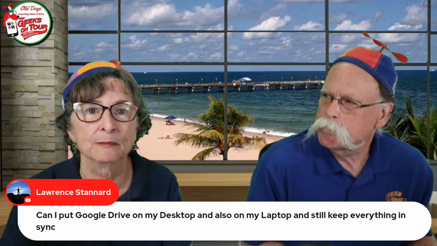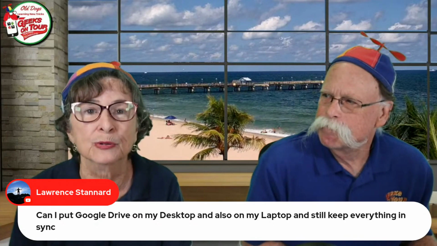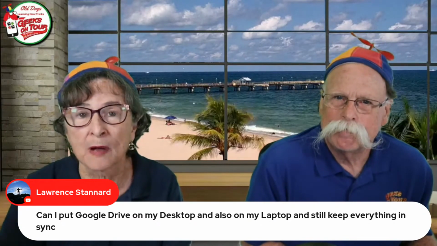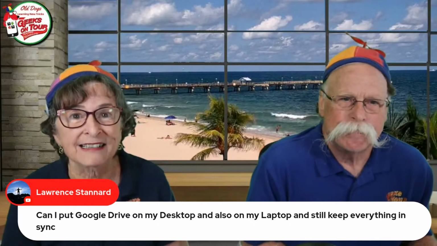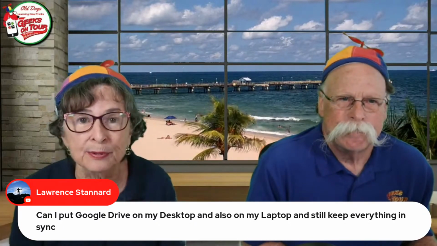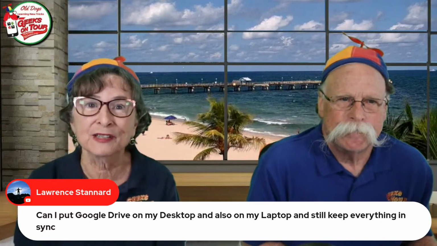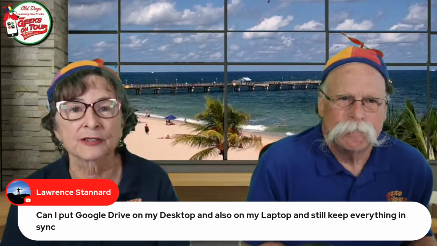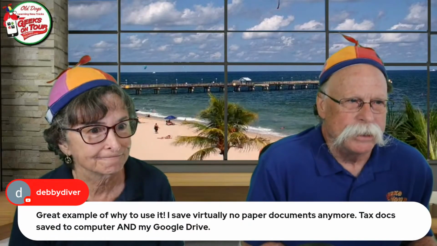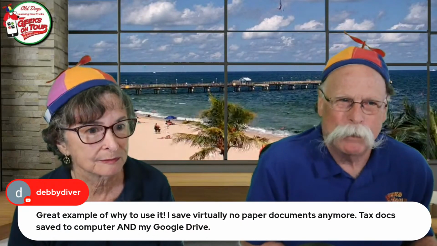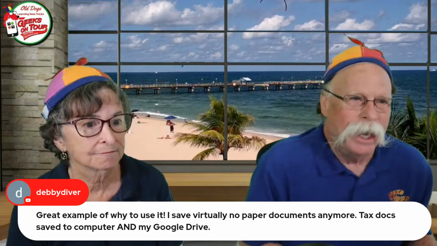Now, some of them are old, unused, but two of them are current active computers, and I can access files on any of those computers from any device in my hand because they're synced to Google Drive. Yeah. So Debbie says this is why she uses it. No paper documents to store, and they're backed up.